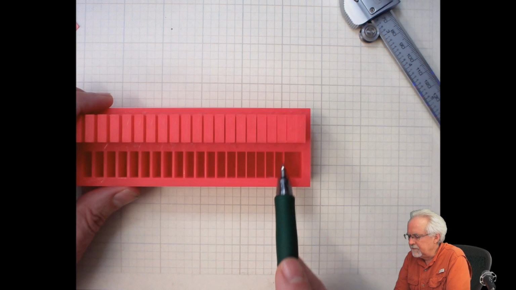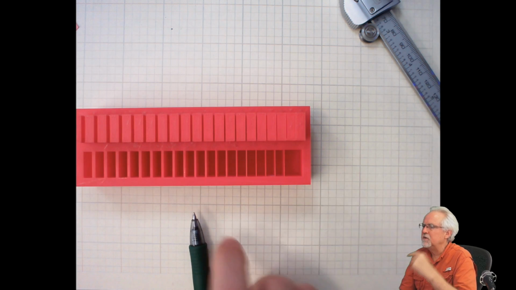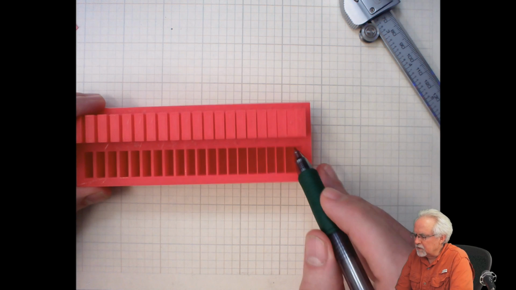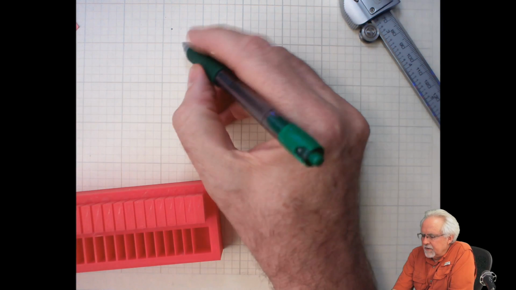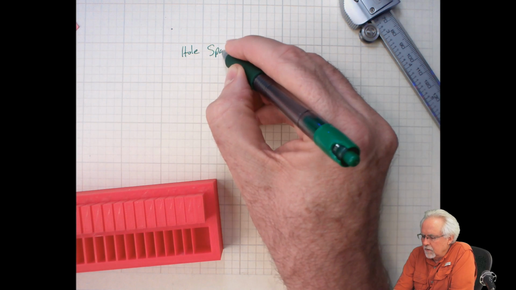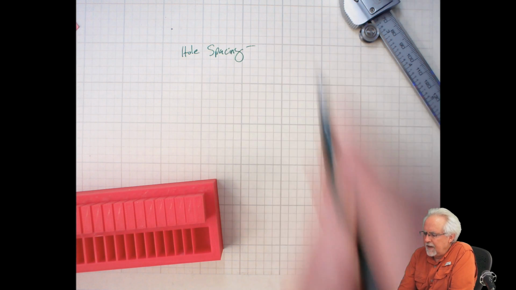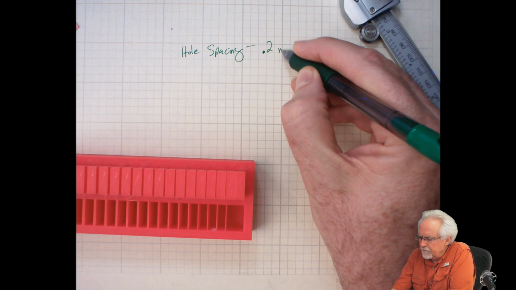Look at this. We could make a gap of 0.2 millimeters and still have two distinct holes. But look, when we tried to make the gap 0.1 millimeters, it just went away and it's not there. And so what does that tell us? The hole spacing, we have a design rule. And what is that design rule? That design rule is 0.2 millimeters.